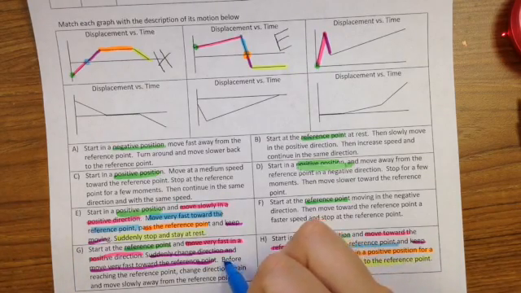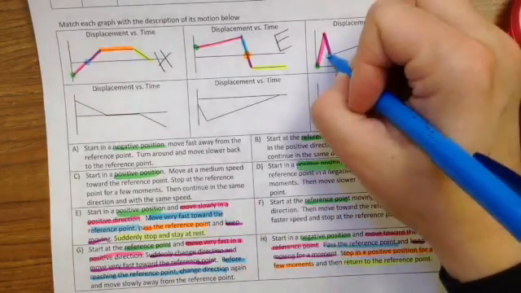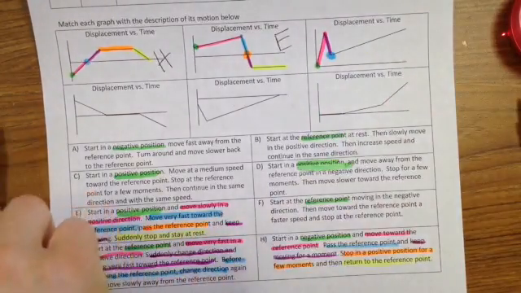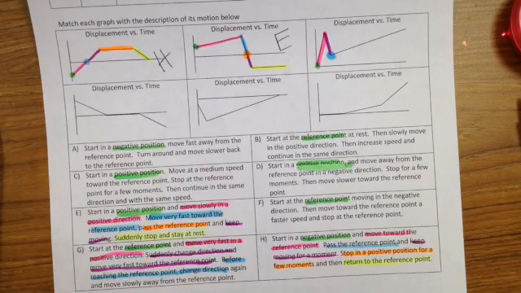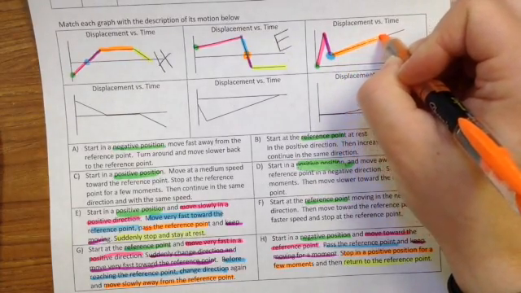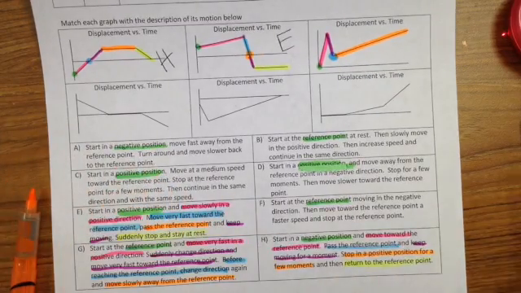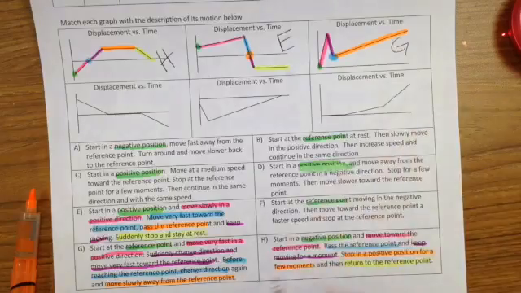Okay? Before reaching the reference point, change direction. That's that spot right there. Before reaching the reference point, change direction. And then our last section, move slowly away from the reference point. So slowly, notice it's a much more gradual slope there. So there you go, moving very slowly away from the reference point. So that matches graph G.